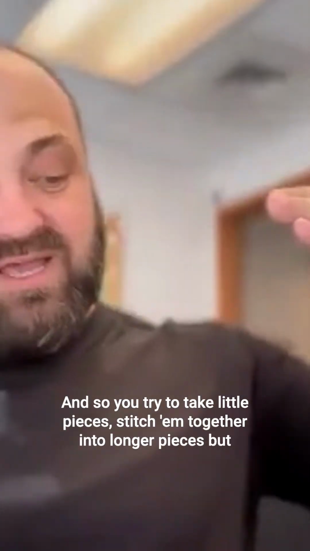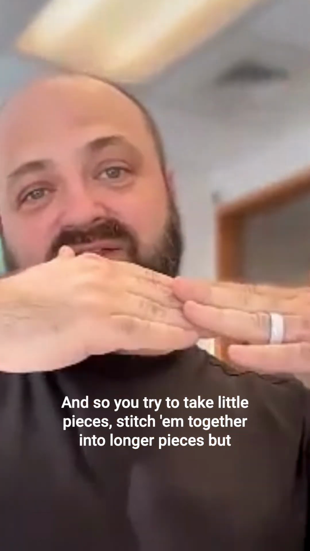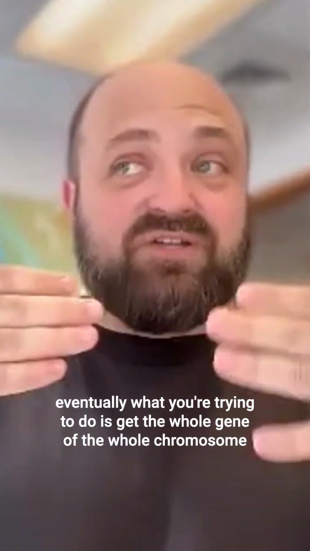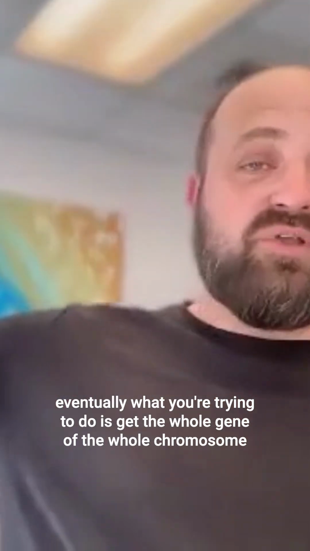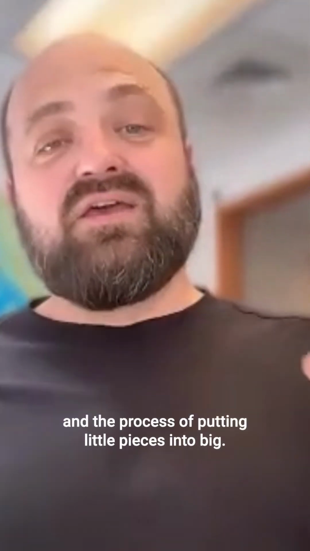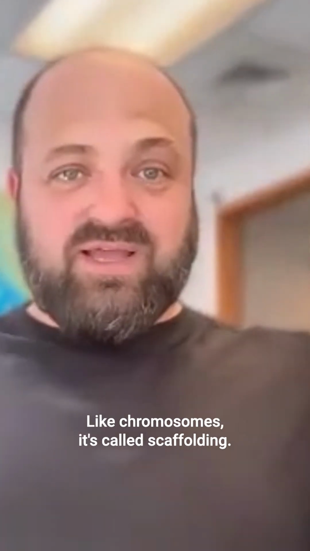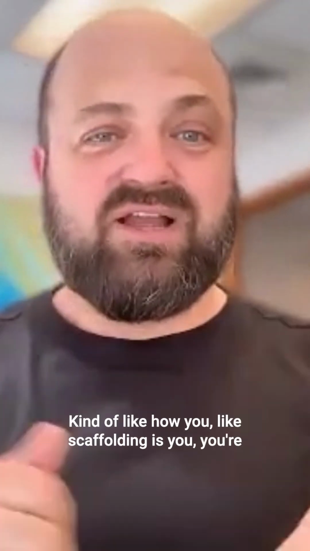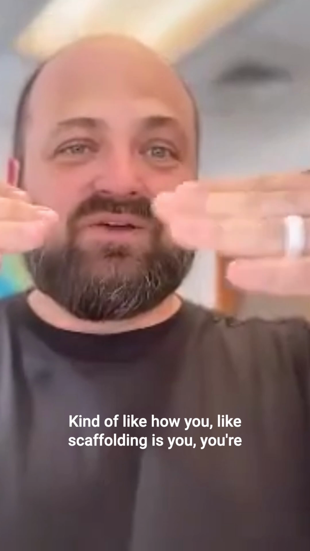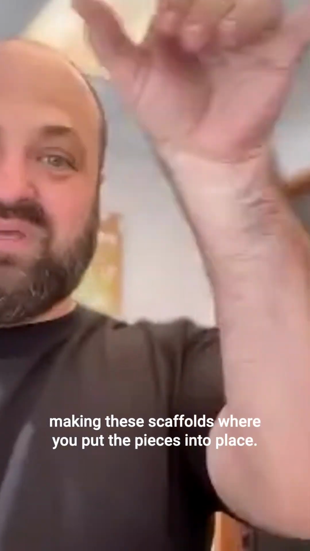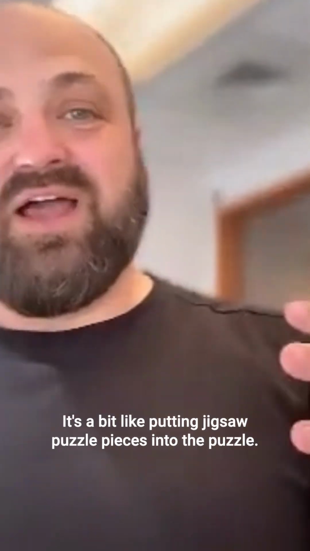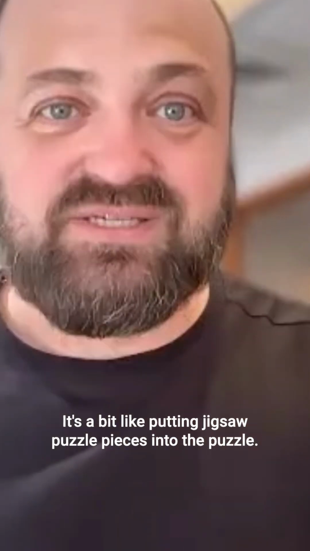And so you try to take little pieces, stitch them together into longer pieces. But eventually what you're trying to do is get the whole genome, the whole chromosome. And the process of putting little pieces into big chromosomes is called scaffolding, right? Kind of like how scaffolding is, you're making these scaffolds where you put the pieces into place. It's a bit like putting jigsaw puzzle pieces into the puzzle.